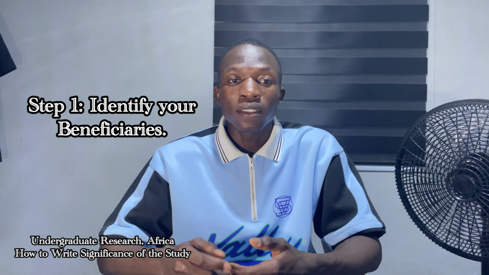So step 1 is identify your beneficiaries. You have to ask yourself this question: who will benefit from this study? Common beneficiaries include students, teachers, school administrators, policymakers, researchers, government agencies, NGOs, and then the general public.